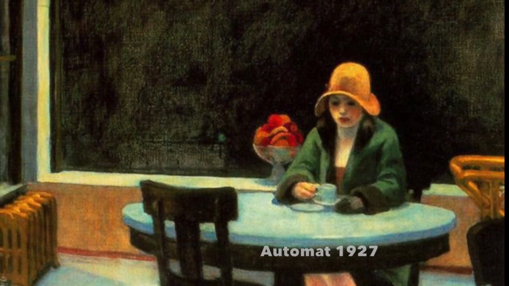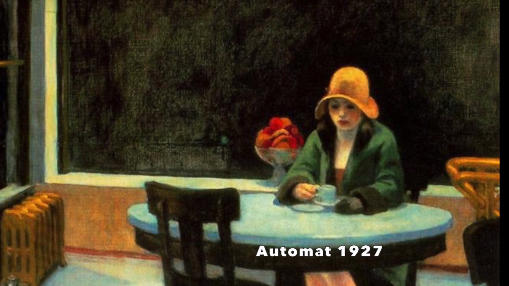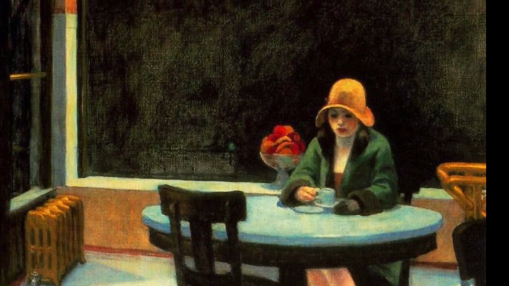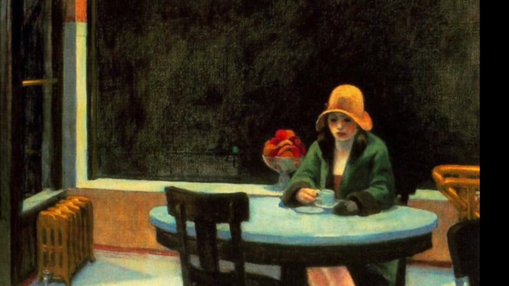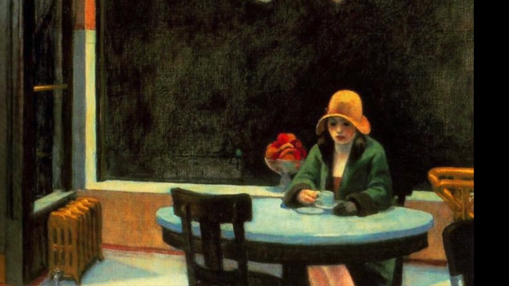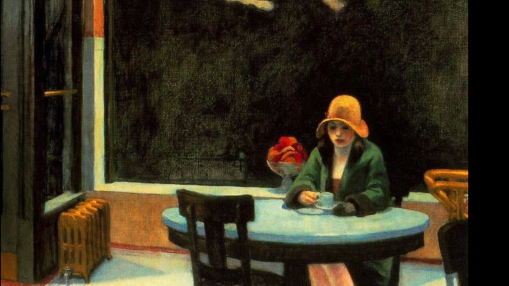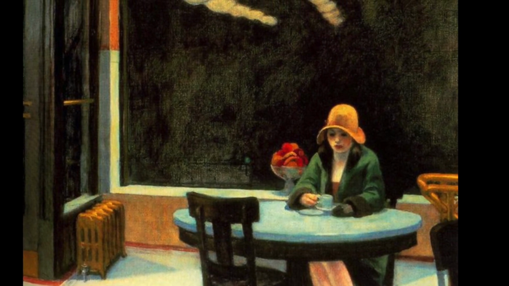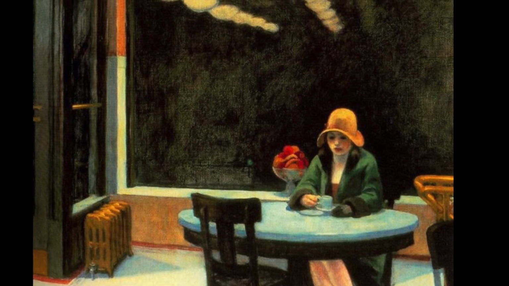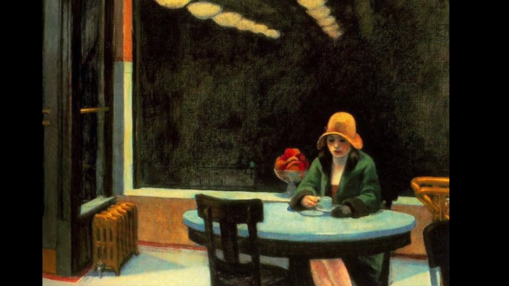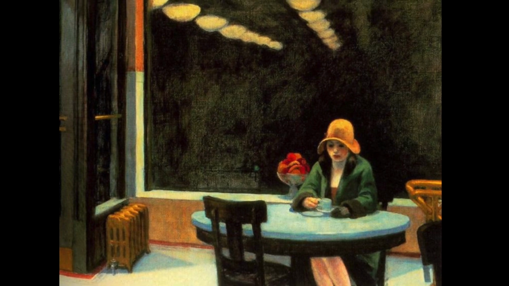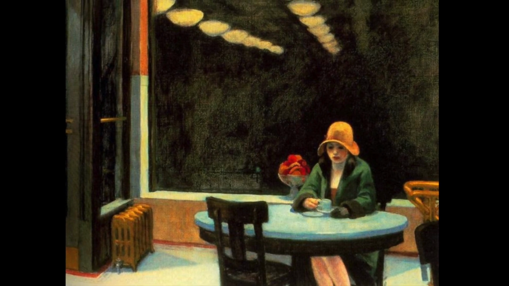The other interesting thing that we see from Edward Hopper's work, and we can see this very famously in Automat from 1927, is the role or relationship of women within this New York society of the 20s and 30s. Here we have Automat, we have this lone woman sitting, and I absolutely love the reflection of the lights in the front window leading off in almost both directions simultaneously.